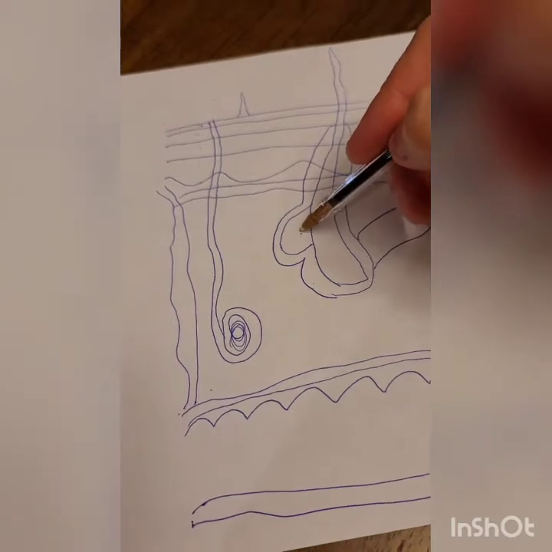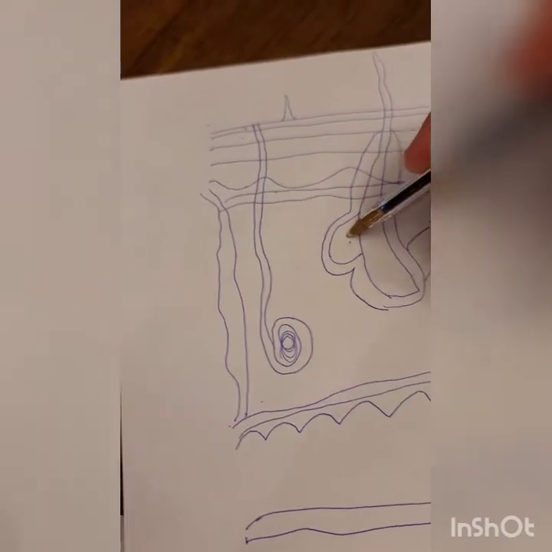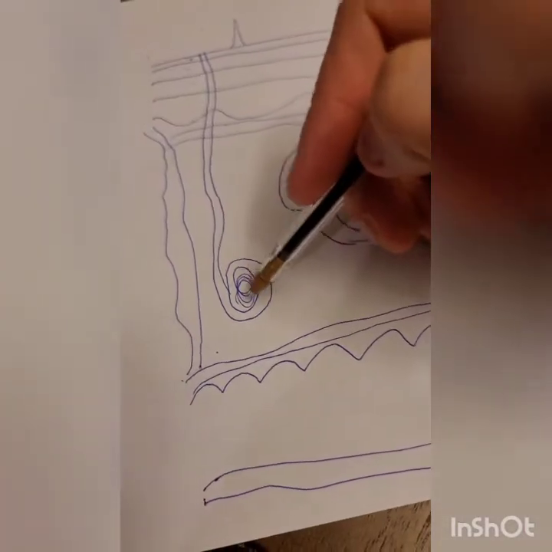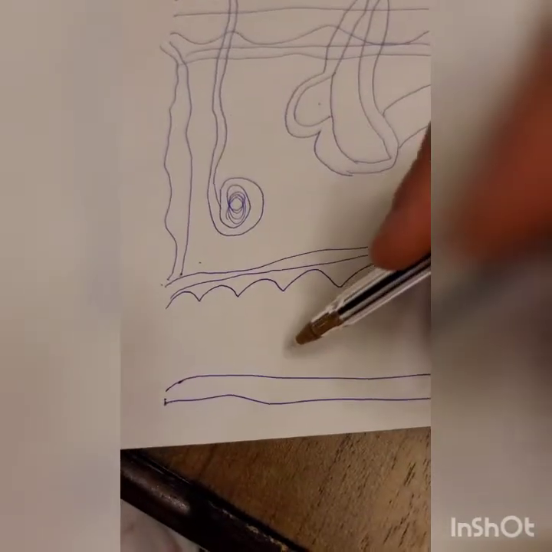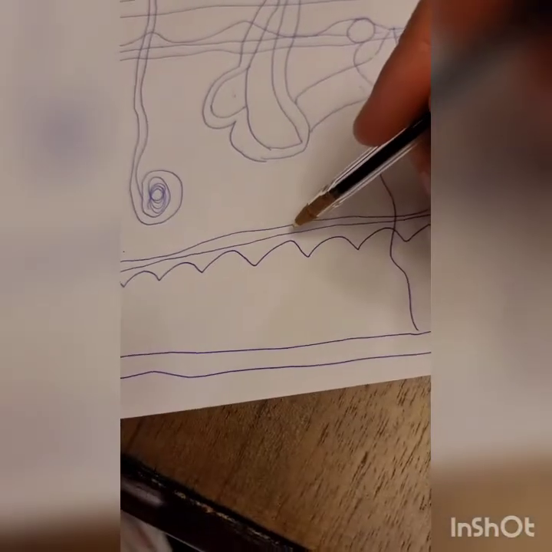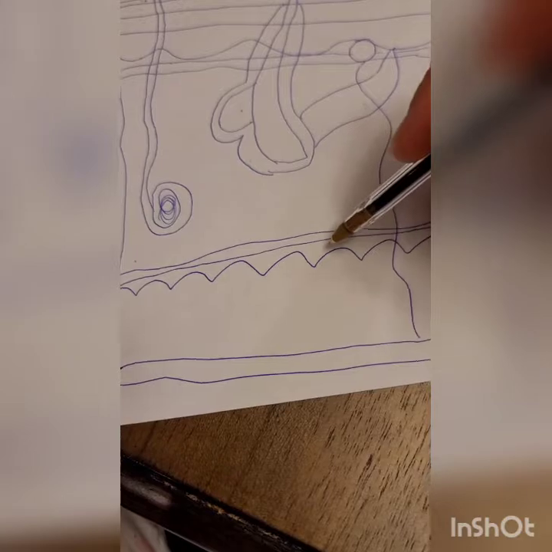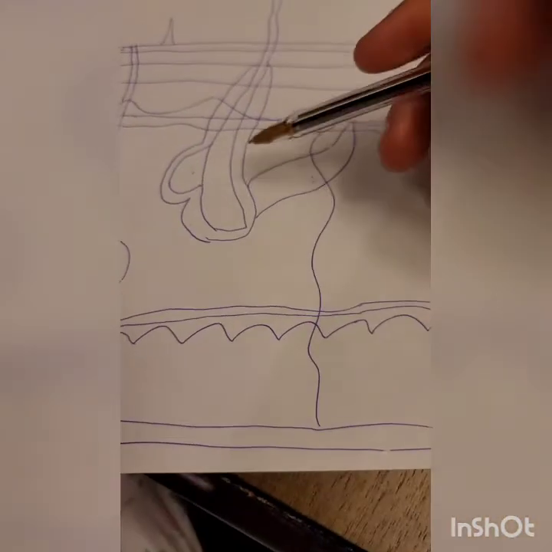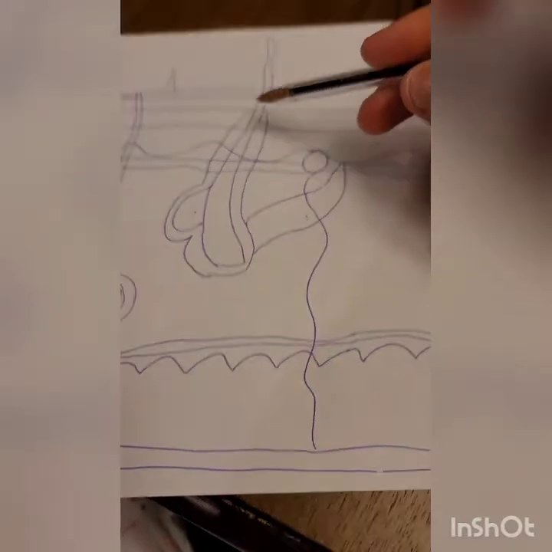This is a sebaceous gland right here. Alright, you have some arteries and some veins right here. This is a sweat gland. This is adipose tissue. This is a nerve here. And then you have some arteries running right here. Alright, this right here is my hair follicle. It's all the way up.